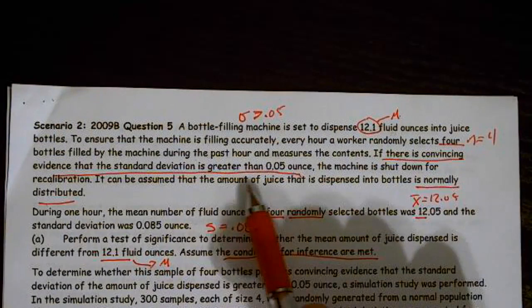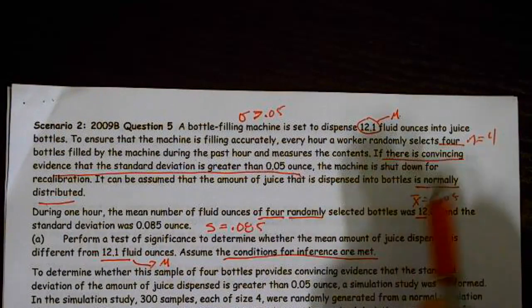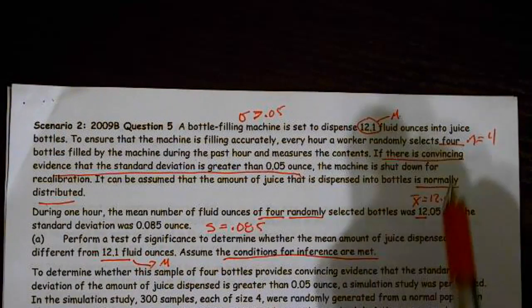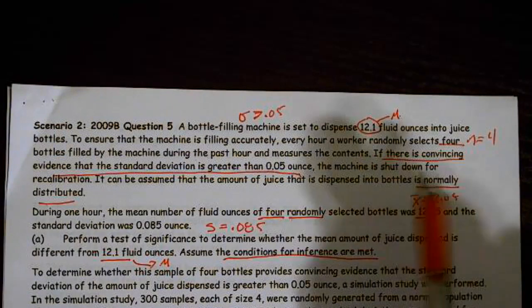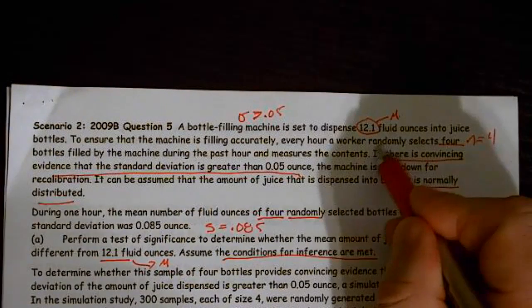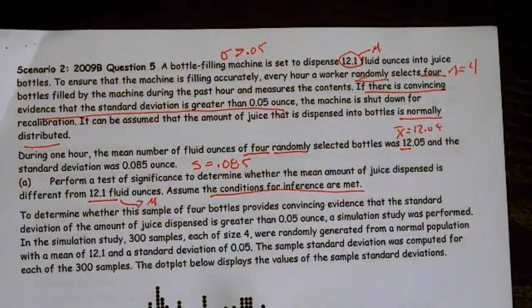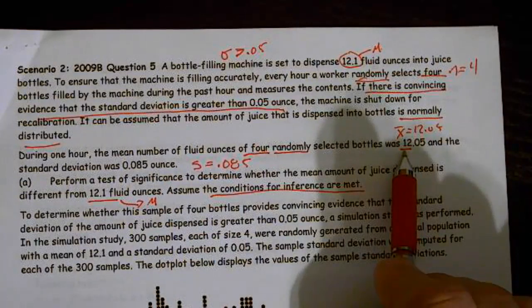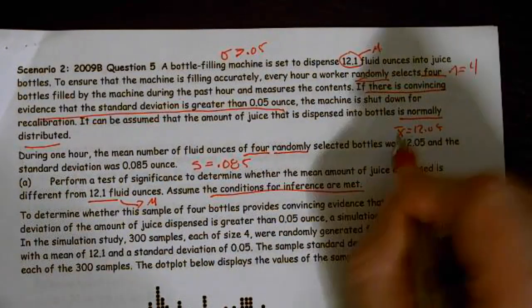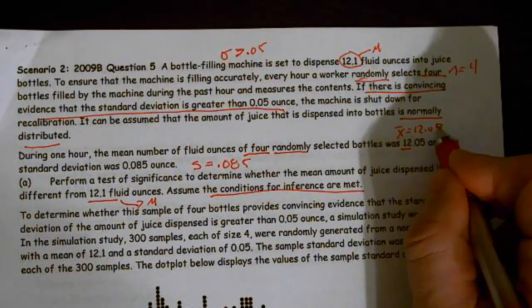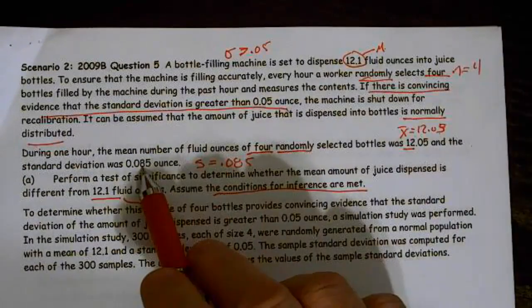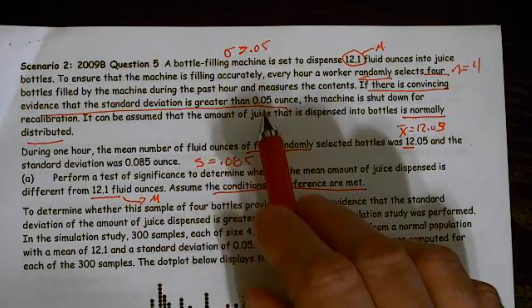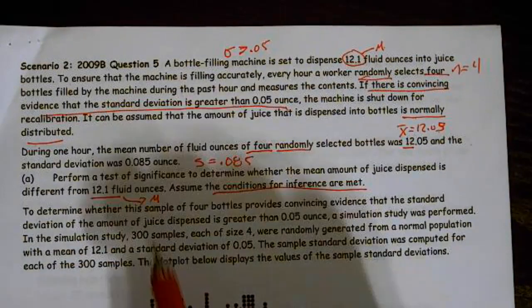It can be assumed that the amount of juice dispensed in the bottles is normally distributed. So we have a sample size of 4, a population mean of 12.1. It's normally distributed, and we said it's a random sample. During 1 hour, the mean number of fluid ounces of 4 randomly selected bottles was 12.05. This is what came from the sample, so our x bar is 12.05, and we had a sample standard deviation of 0.085, as opposed to that 0.05 maximum.